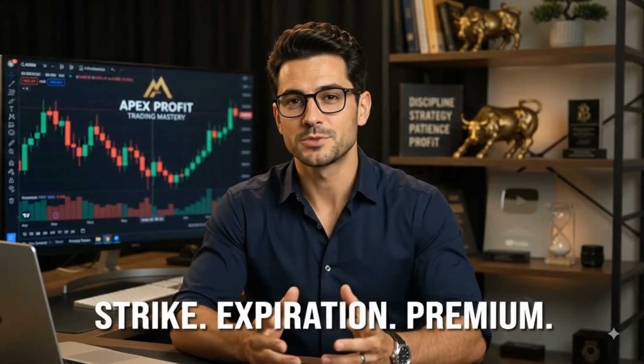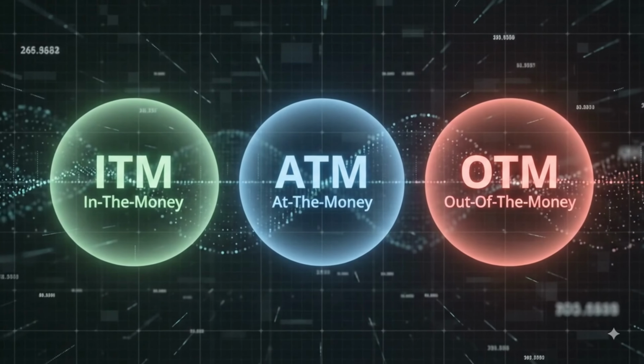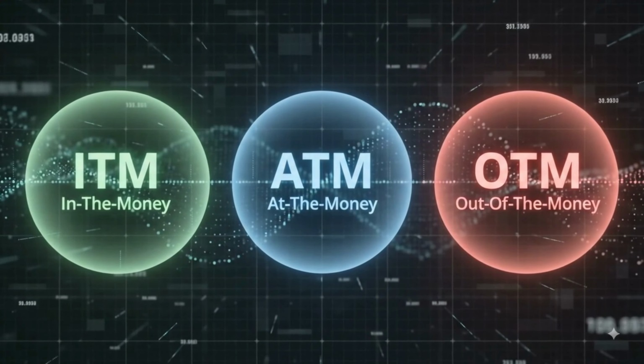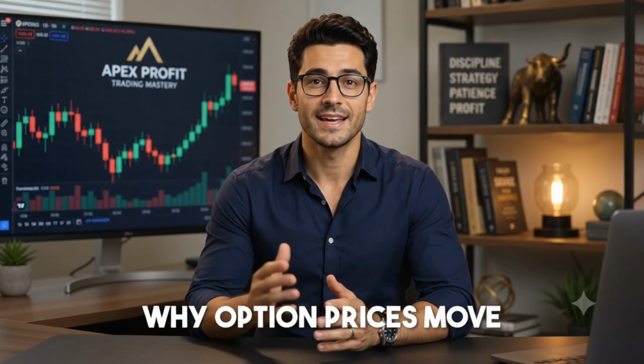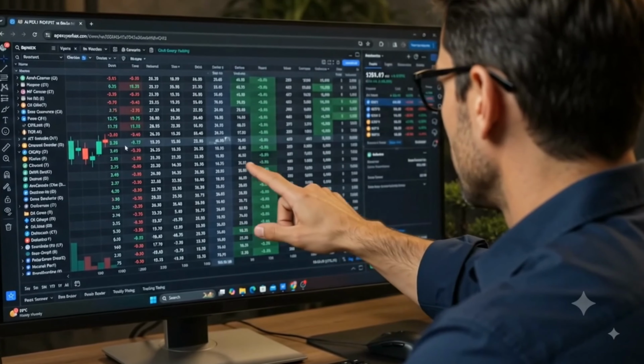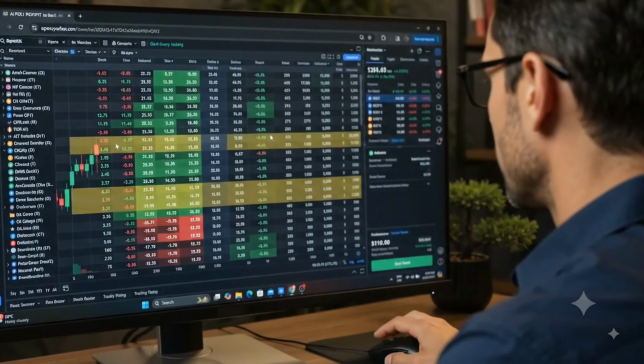From there, we explore strike prices, expiration dates, premiums, and the three worlds of ITM, ATM, and OTM. You'll discover intrinsic and extrinsic value, and why an option's price can behave very differently from the stock. Then comes a skill every serious options trader needs: learning to read an options chain without getting lost.